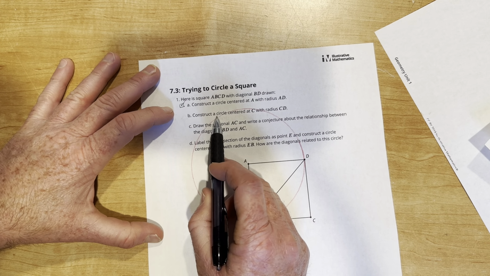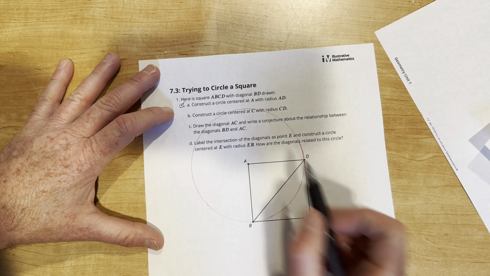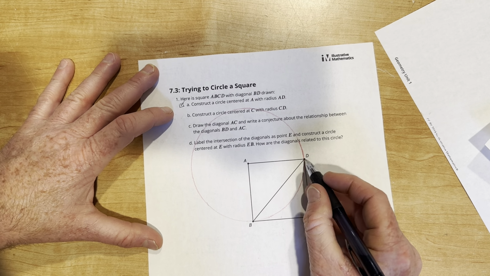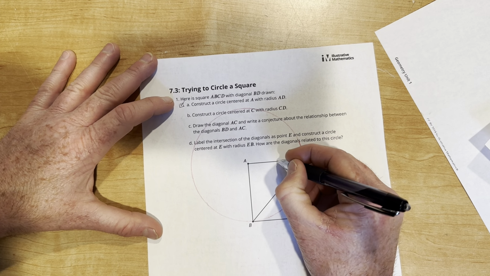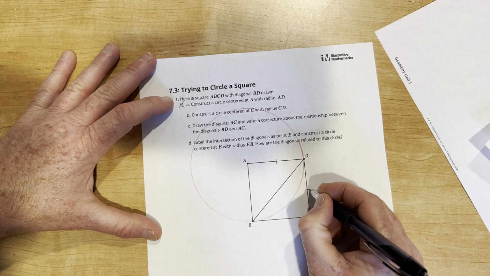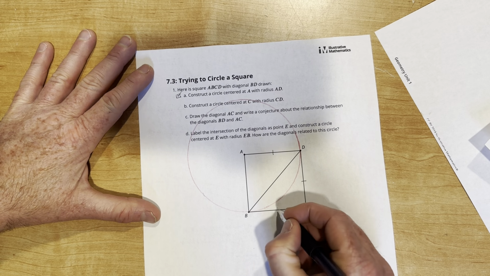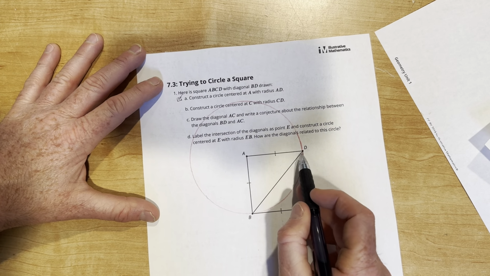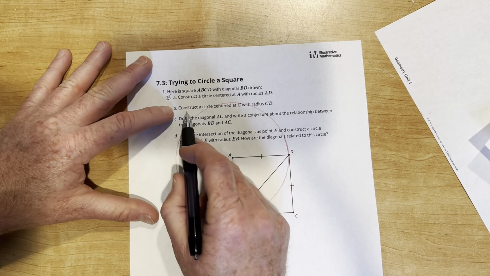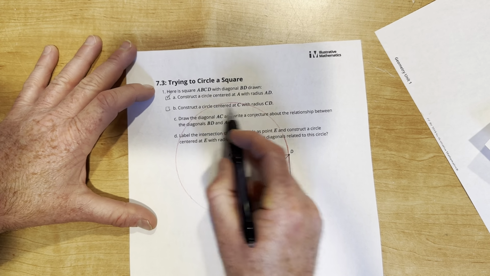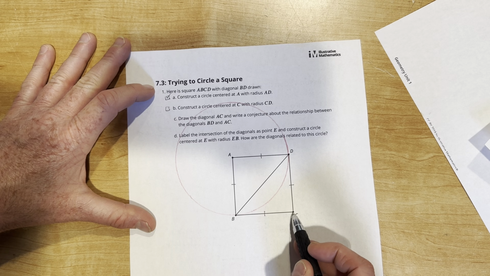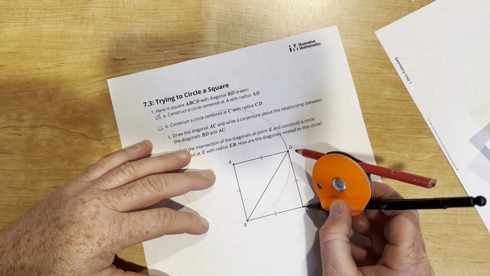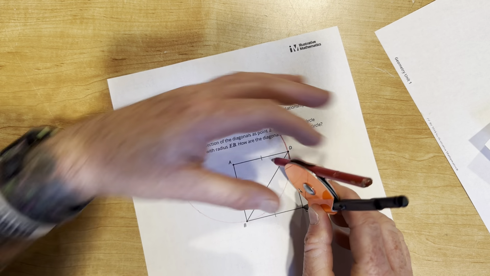Next up is construct a circle centered at C, radius CD. Well, they said this was a square, which means that that equals that. So I shouldn't have to change my compass. All I do is do another circle, the same compass setting, but centered at C. So this should still go straight through D, and it does.